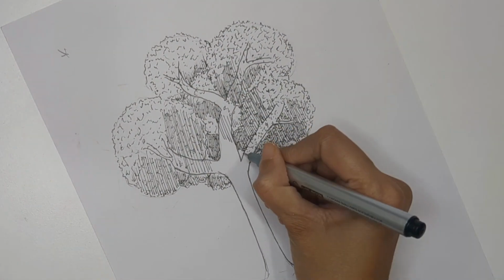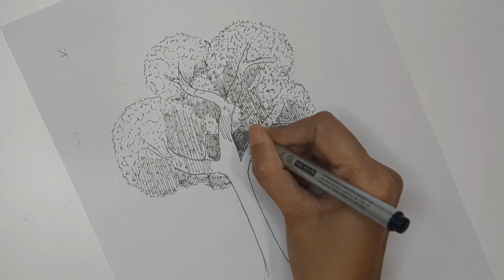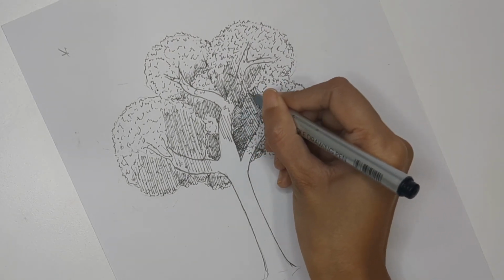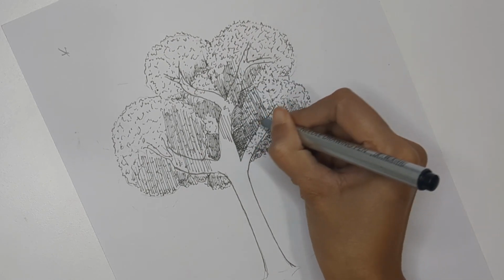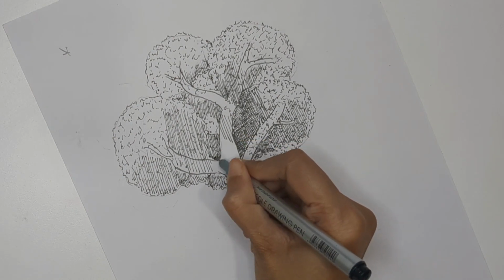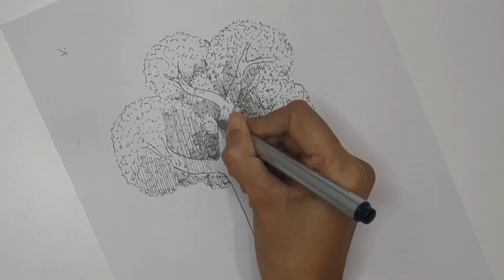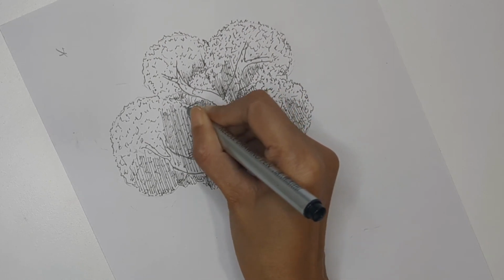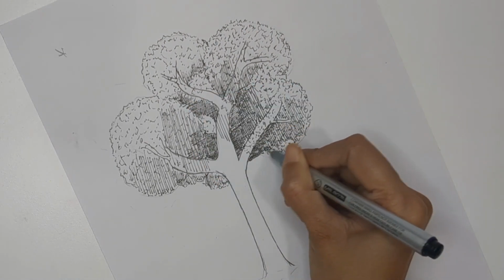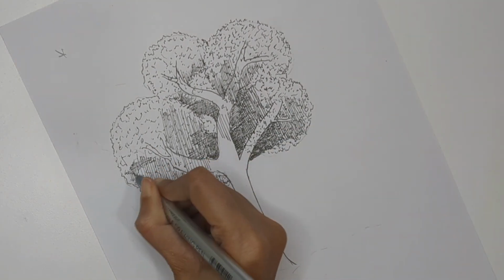Now I want to keep the corner of the branches, or the area which is near the branches at the lower section, with more dark shade in it. So I'm cross hatching those areas. Cross hatching means creating cross lines around the area wherein you have created parallel lines. So I'm creating some cross lines wherein I need a little darker shade as compared to the hatching area.